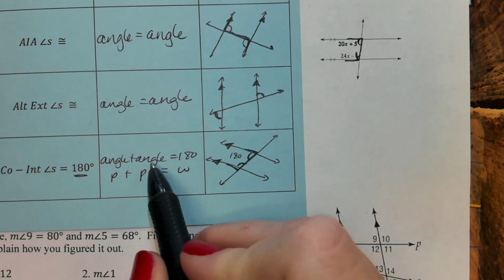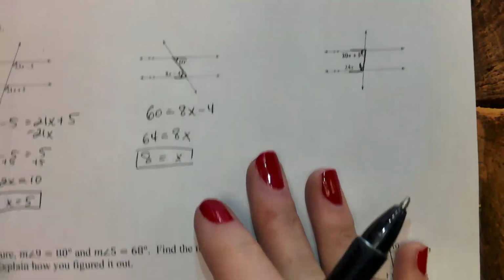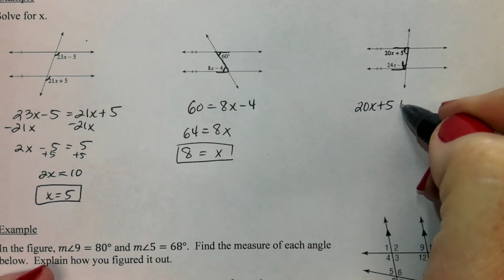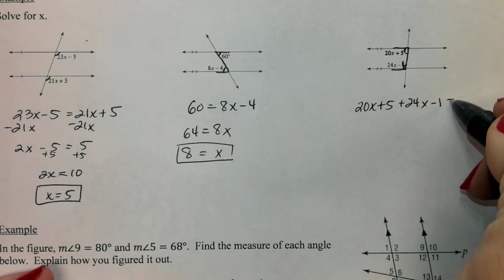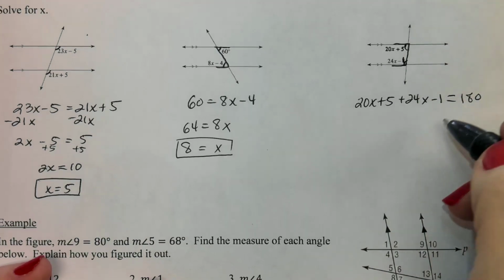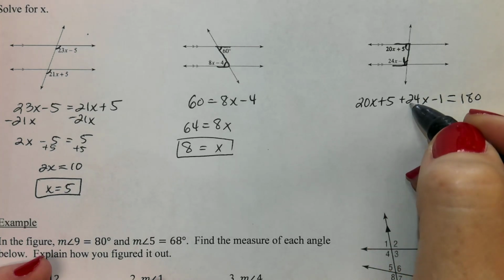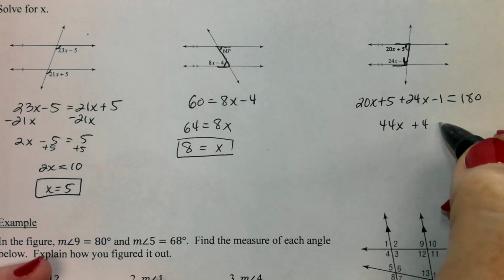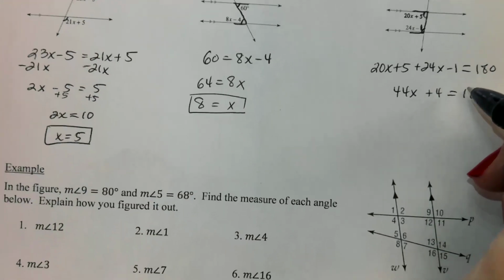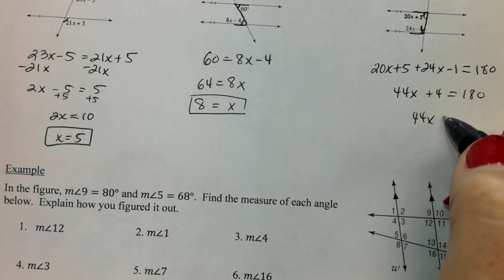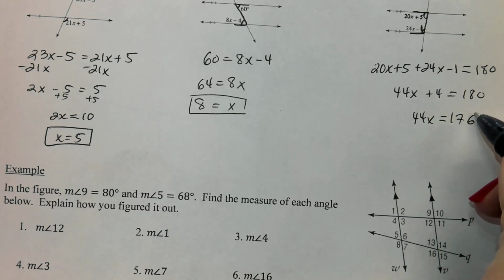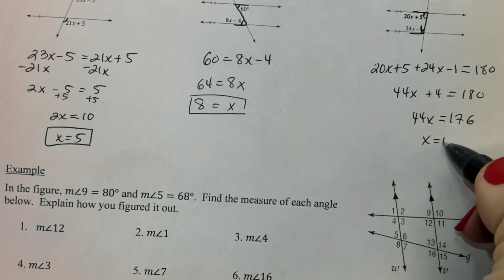So this one says that angle plus angle equals 180. So 20x plus 5 plus 24x minus 1 equals 180. So we'll do our like terms first. So I've got 44x's, and then 5 minus 1 is plus 4, equals 180. We'll minus 4 from both sides, so we'll have 180 minus 4 for 176. And then we're going to divide both sides by 44, and we're going to get 4.